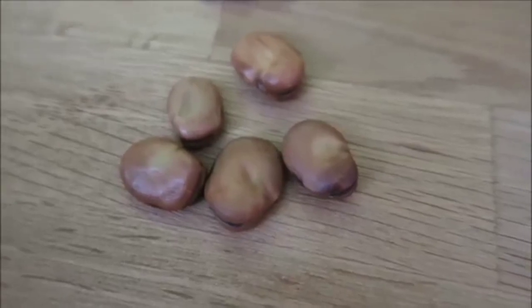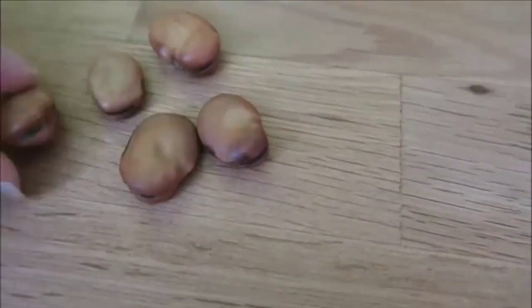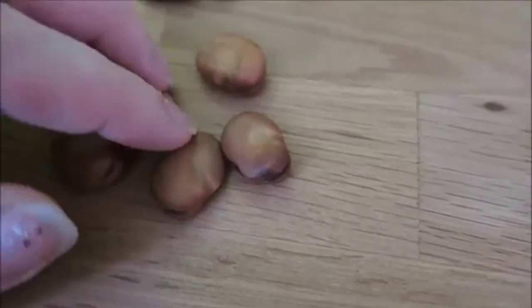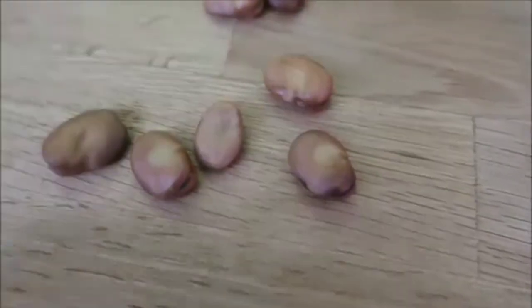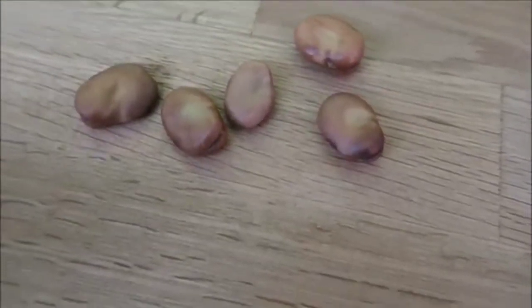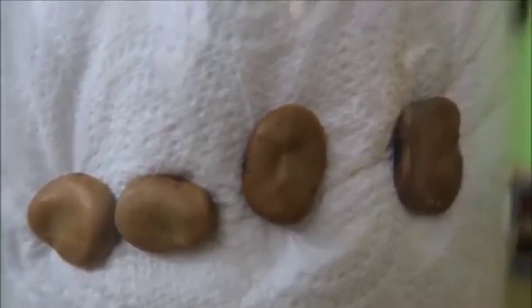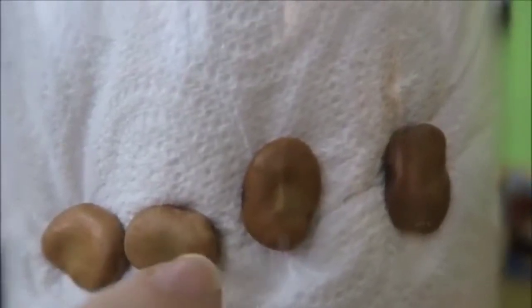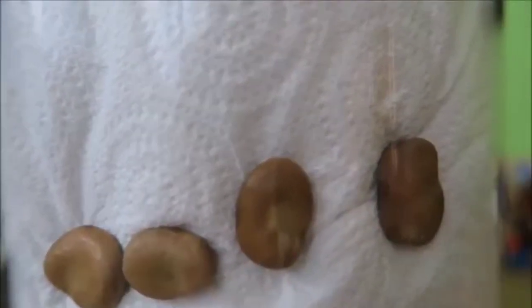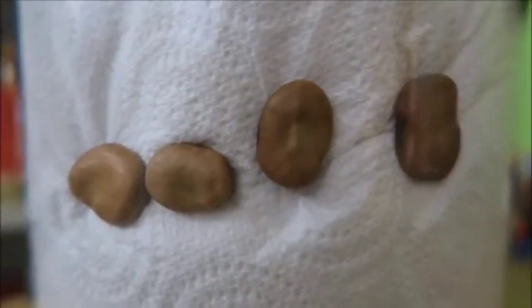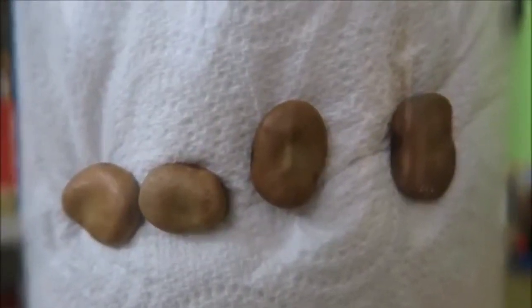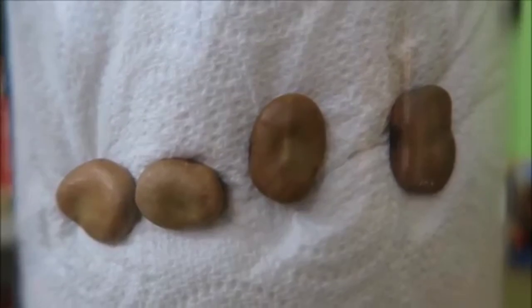But what I want to show you is, does it matter whether this end is pointing down, or pointing up, or pointing sideways? So here they are, with a little nodule on the left, with it on the right, with it on the bottom, and with it on the top.